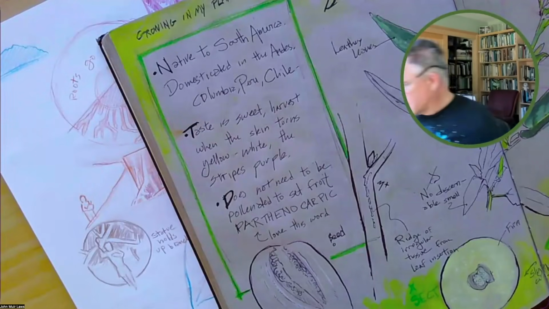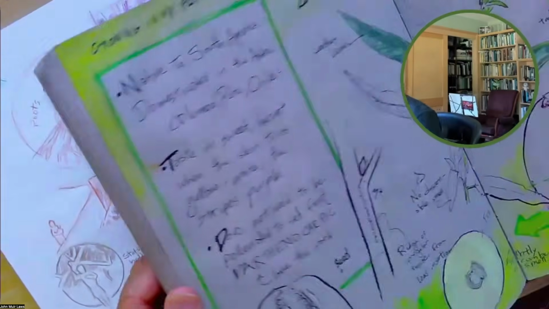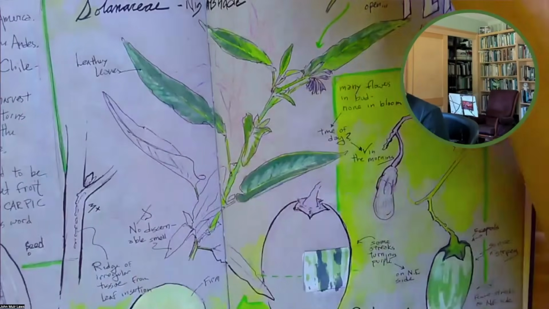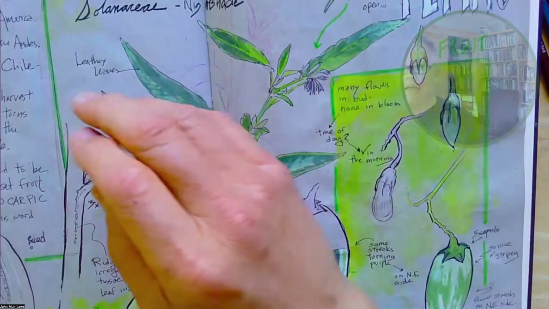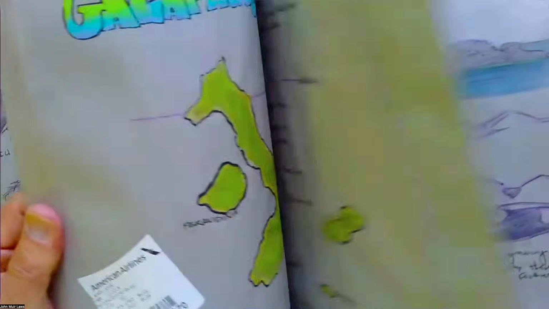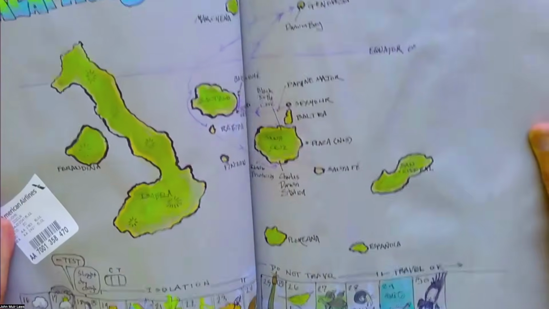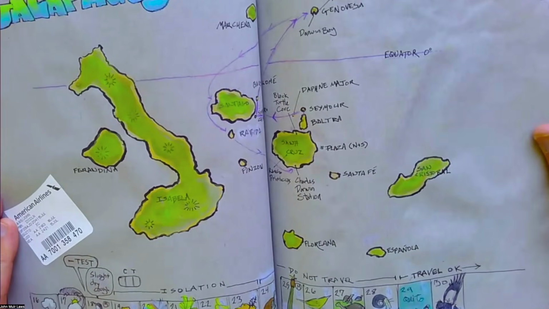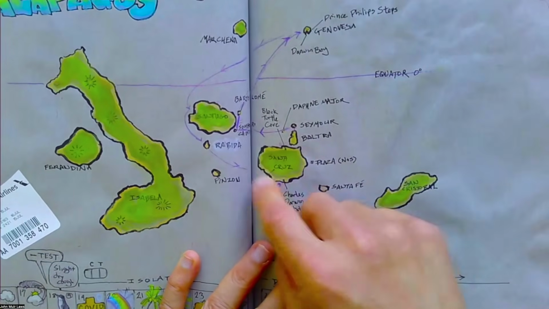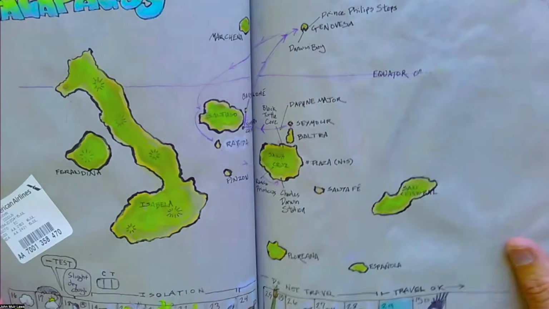Let's take a look at a notebook here. So this was a notebook from an expedition to the Galapagos Islands. And I've got my itinerary mapped onto here.